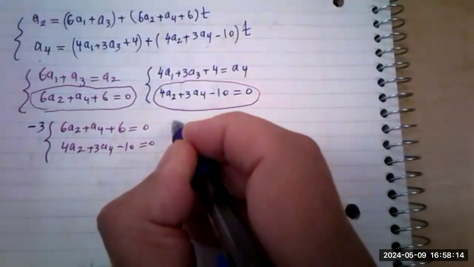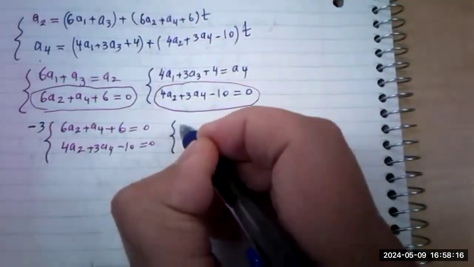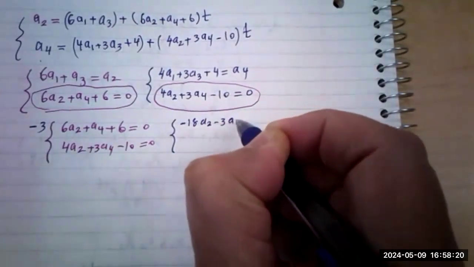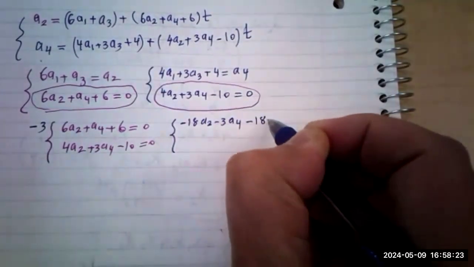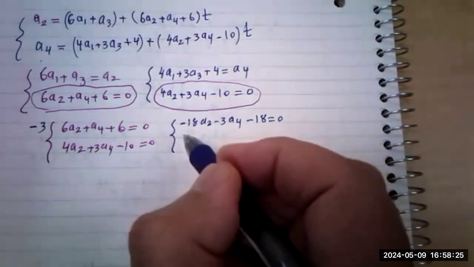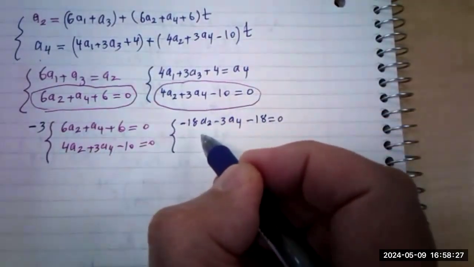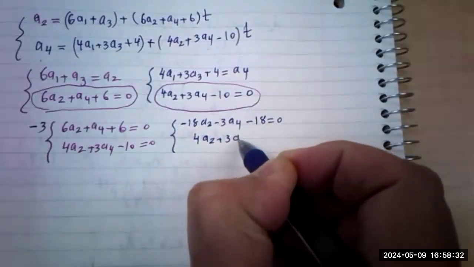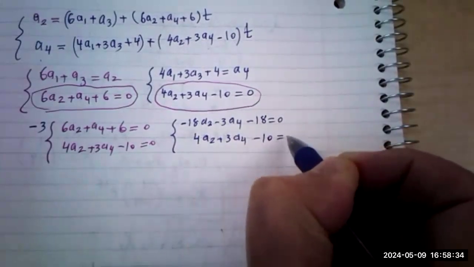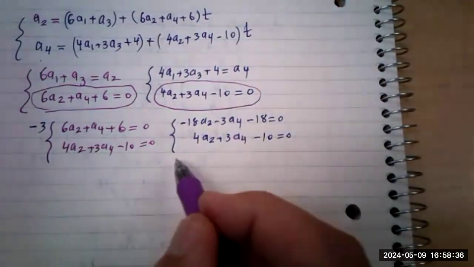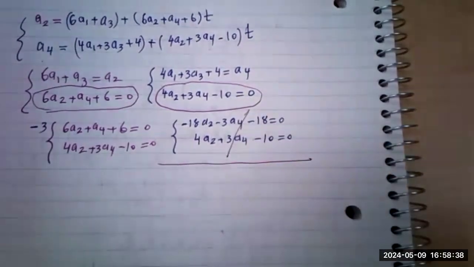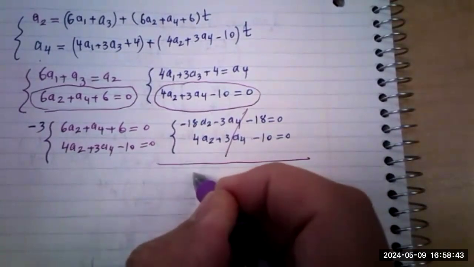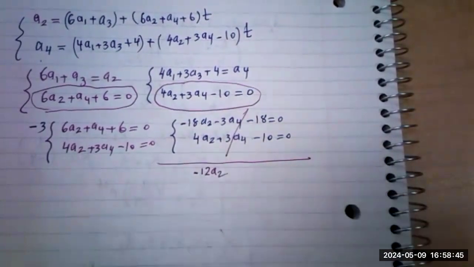So multiply everything by -3 on the first one: -18A2 minus 3A4 minus 18 equal to 0. Keep the second one as is: 4A2 plus 3A4 minus 10 equal to 0. Now, if you add them together, the A4 would disappear.